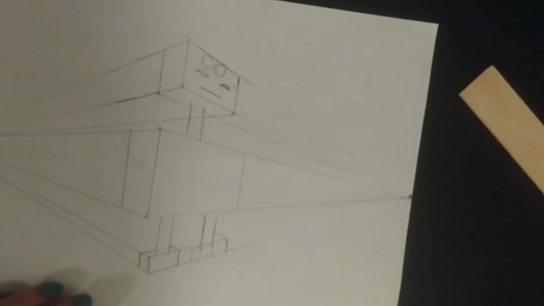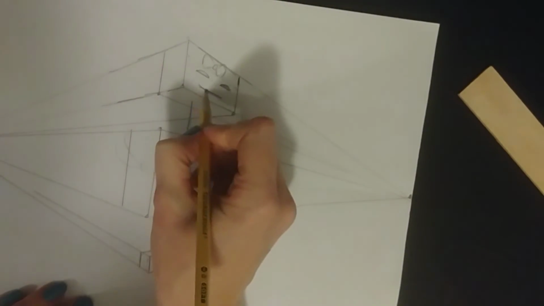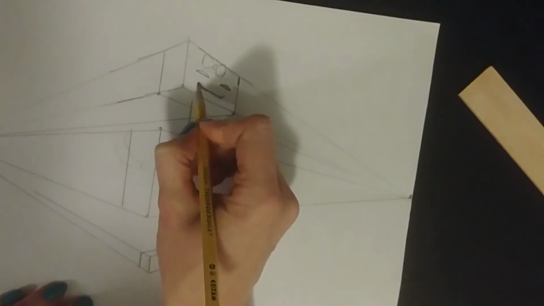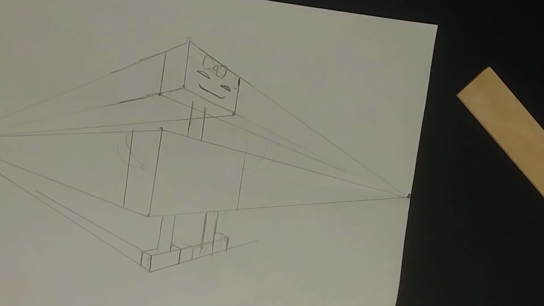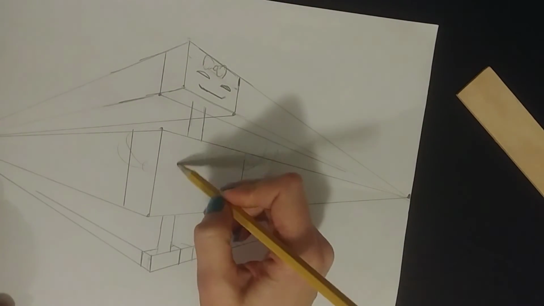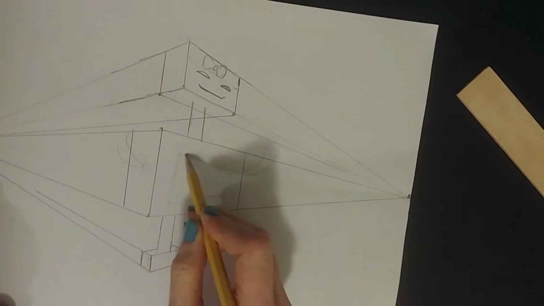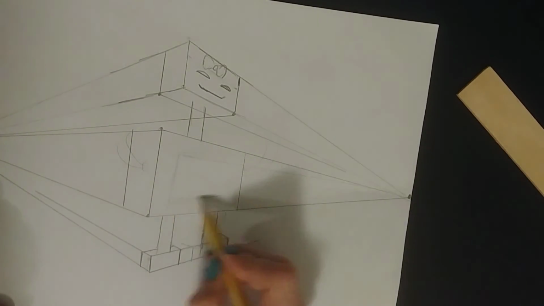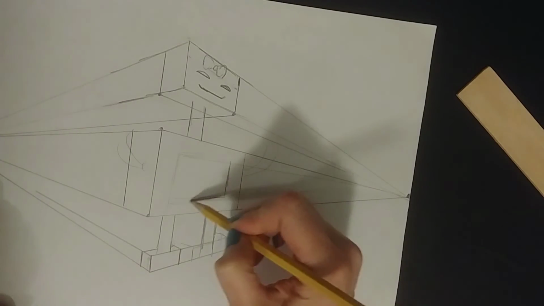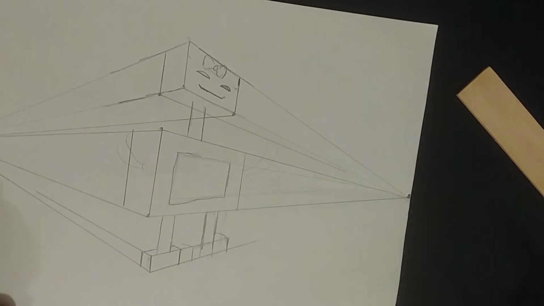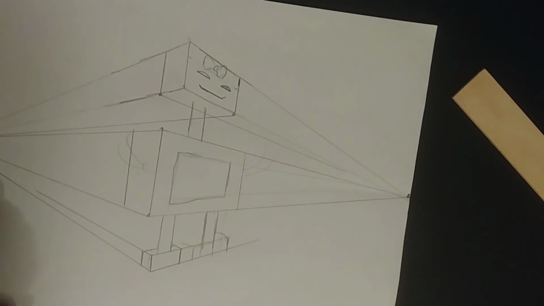However, I want to make her mouth. Don't look very happy right now. So I think you could maybe make it a little happier. If I want to put any gears on here, or if I want to put a TV screen in here, they have to go to this vanishing point over here for me to figure out what that's going to look like. You can draw a little Fortnite scene in there.